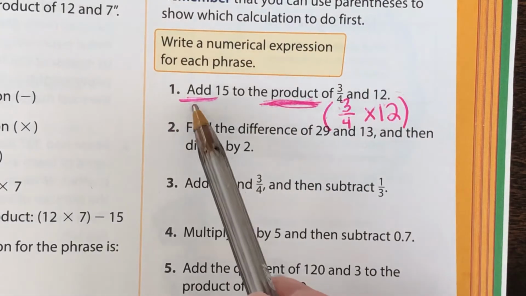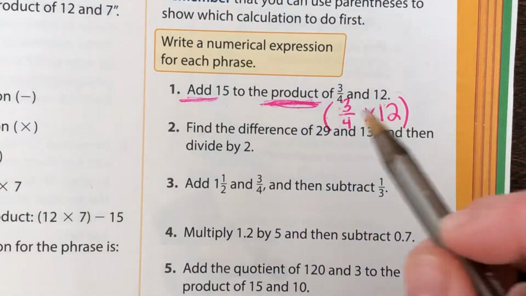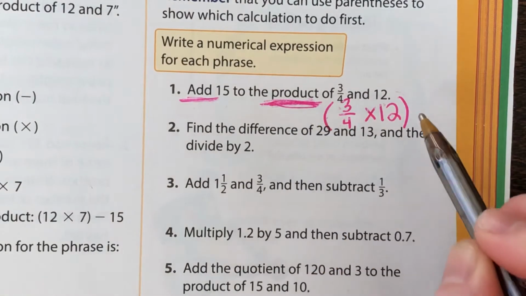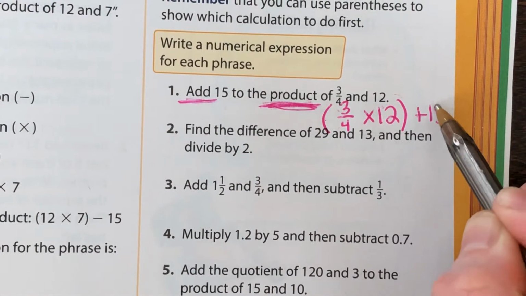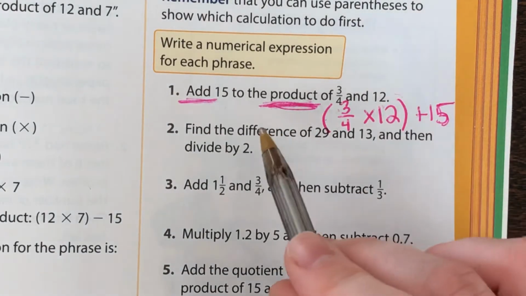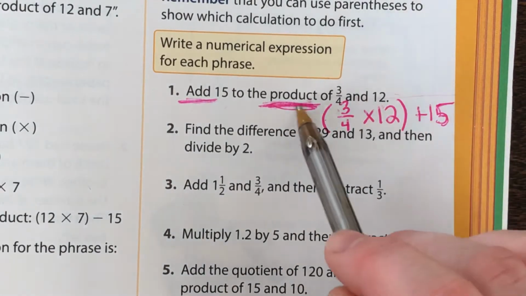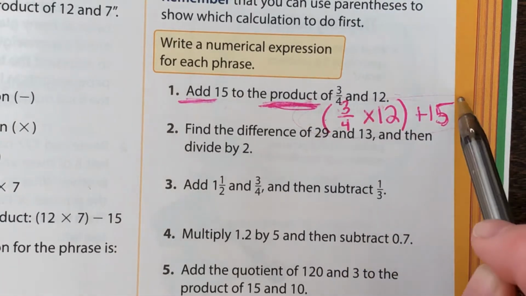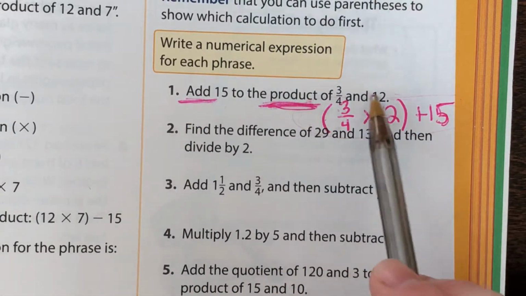And then it says add 15. Now we can do 15 plus over here, or we could do 15 plus over here. It really does not matter where we put the plus 15, so it could be on either side. And this expression is what it would be if we wrote it out.